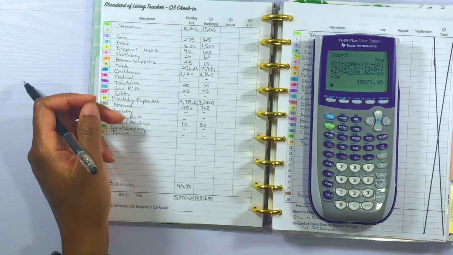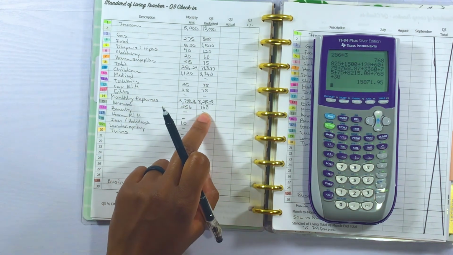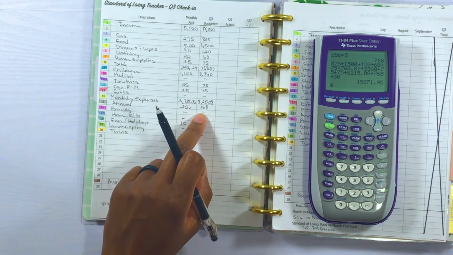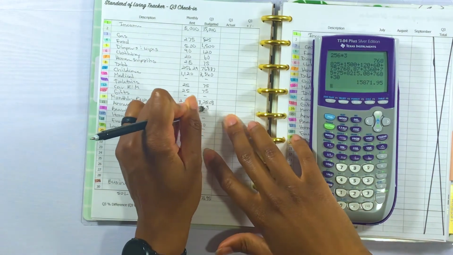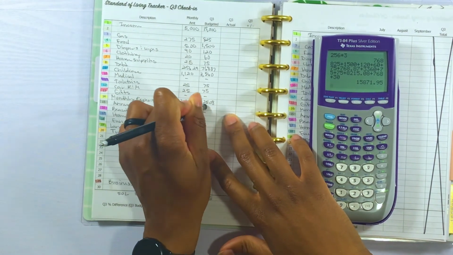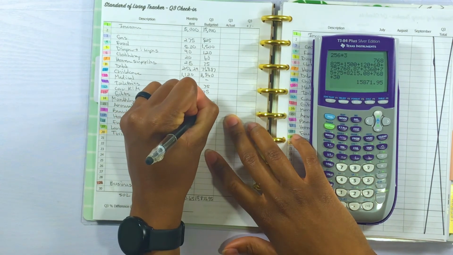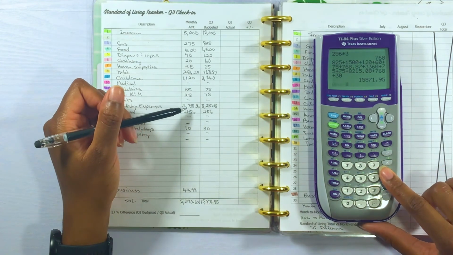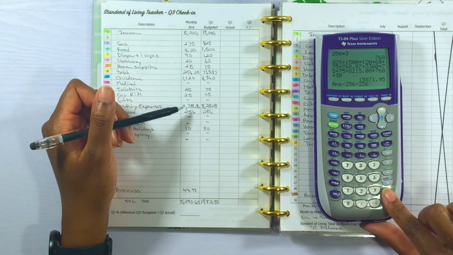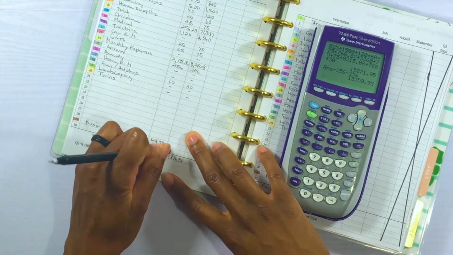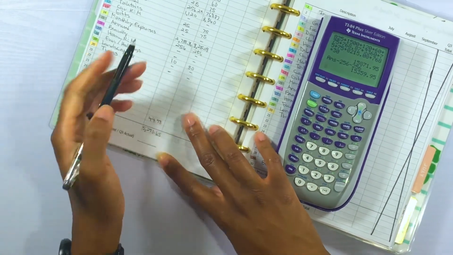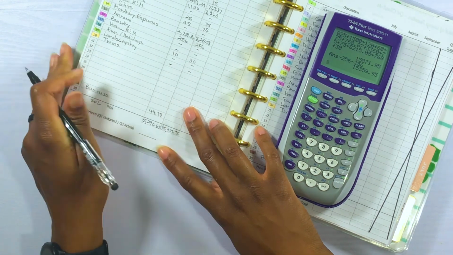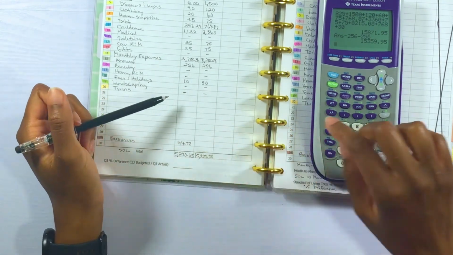Oh, you know what? This annual, I don't need to multiply it by 3 because it's not occurring 3 times. It's only occurring 1 time in a quarter. So I actually need to keep that the same number. So do not multiply that by 3, because like I said, it's just a one-time expense for the year. So we're going to minus 256. Okay, so $15,359.95.